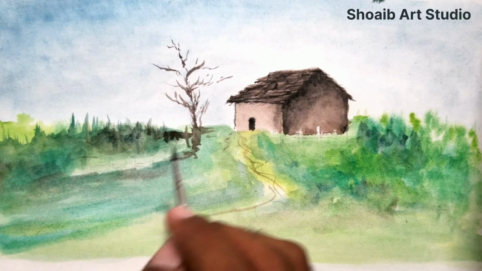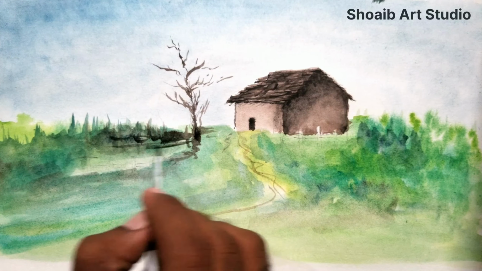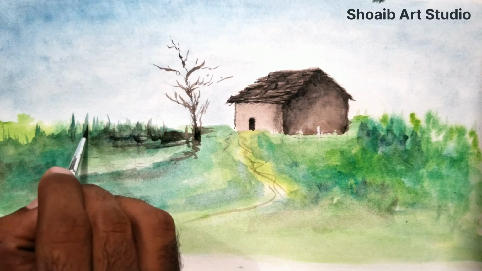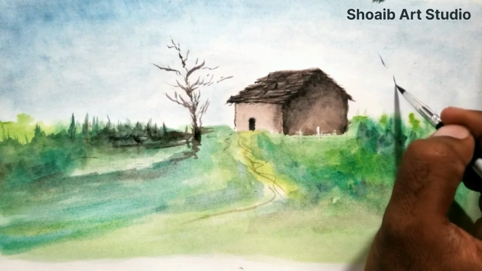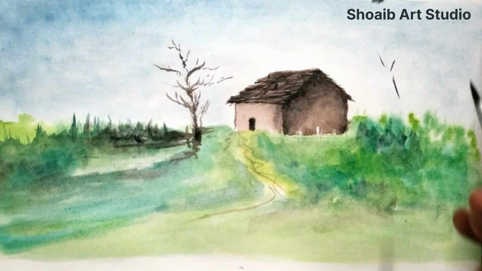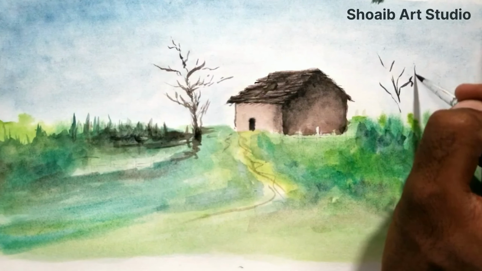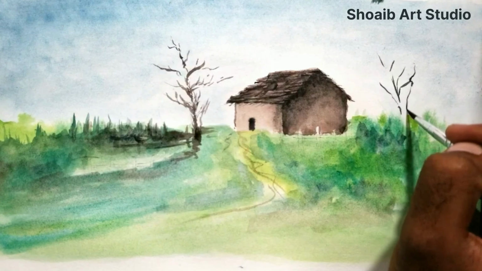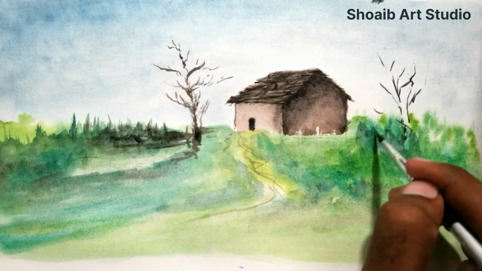Passage, more depth with the brown and black. Second tree, as you know that our upper side is dried, that's why I'm getting the sharp texture of the trees.